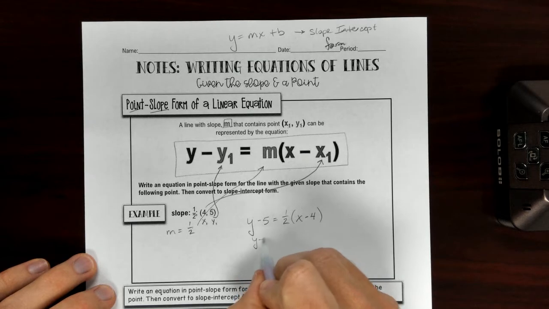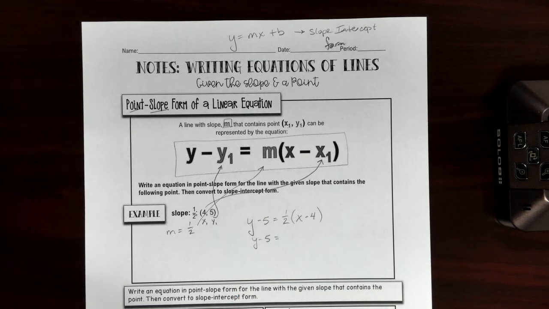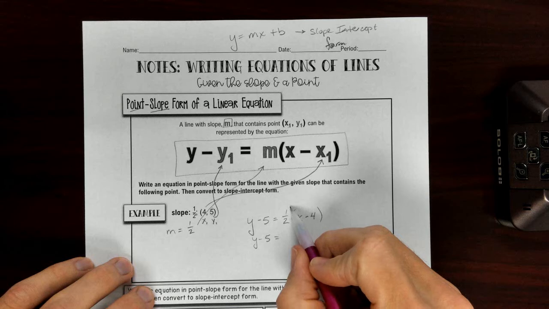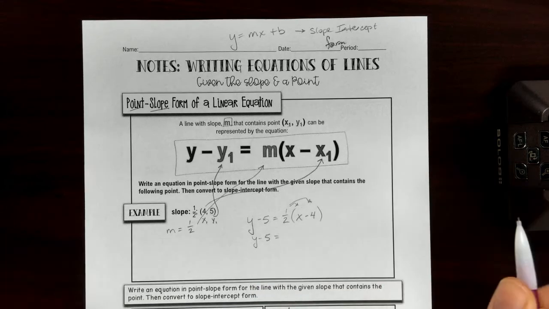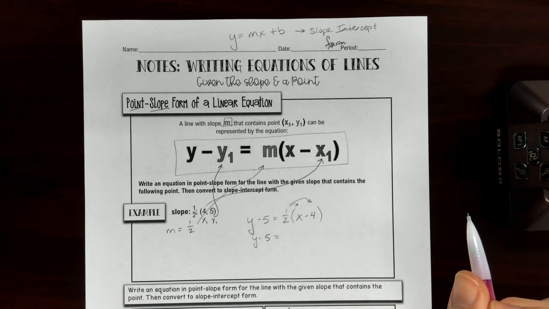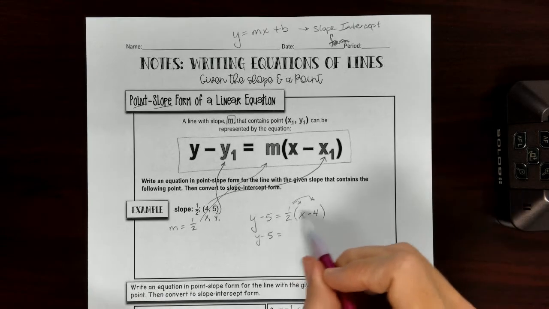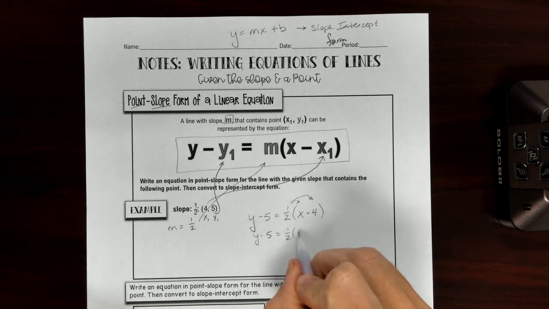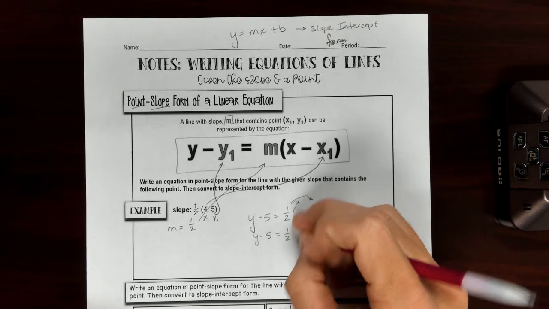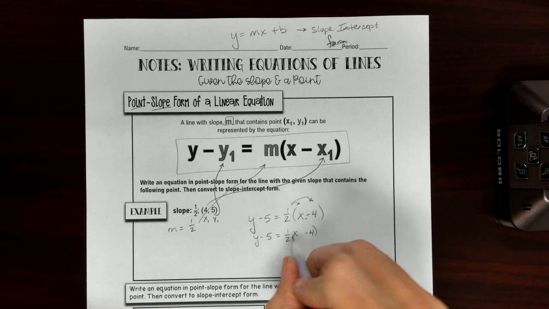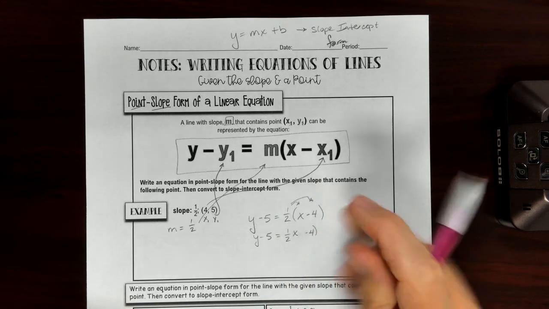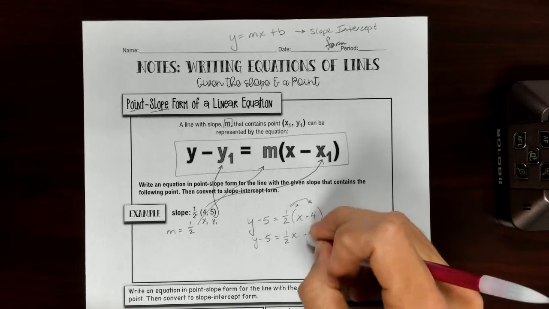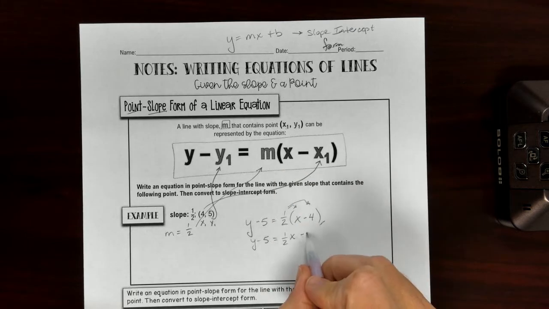So now we've got y minus 5 equals, and now you look over here, you need to distribute your 1/2. We're going to distribute it to both terms here. So we've got y minus 5 equals 1/2 times x minus 4. Again, we're going to distribute here. So we've got 1/2 times x, which is 1/2 x. And then we've got 1/2 times a negative 4, which is a negative 2.